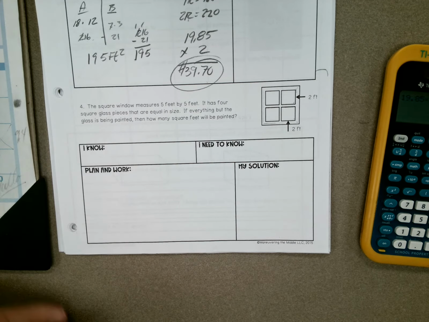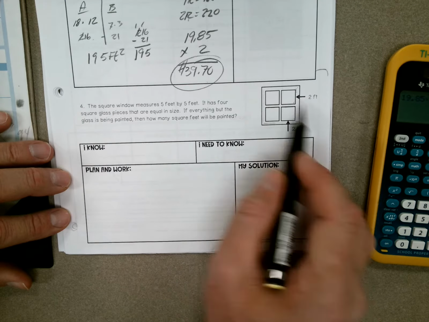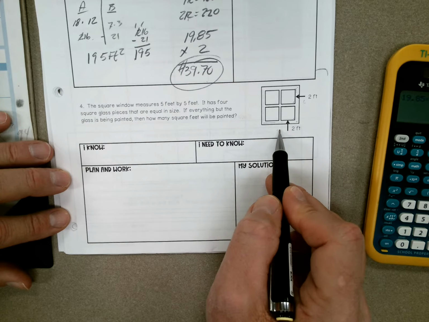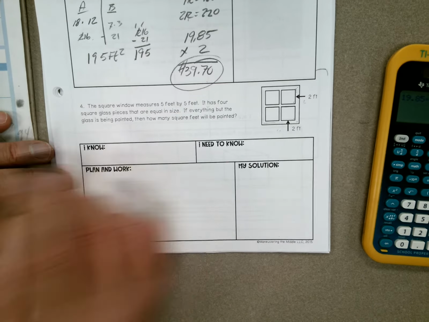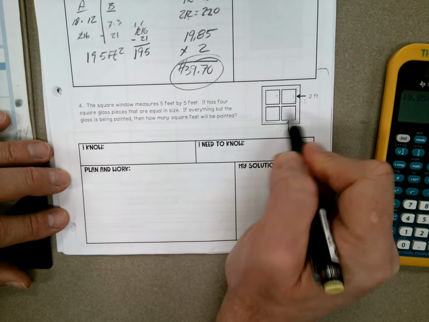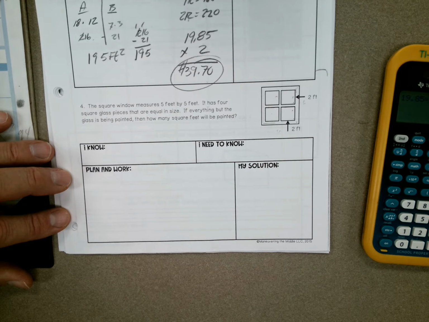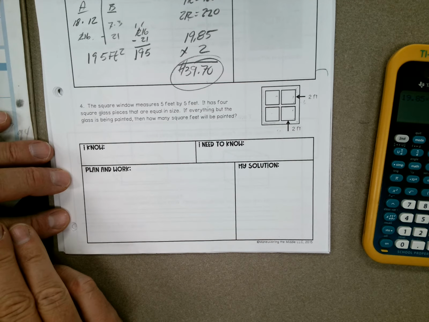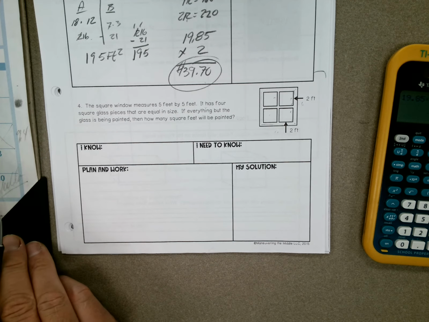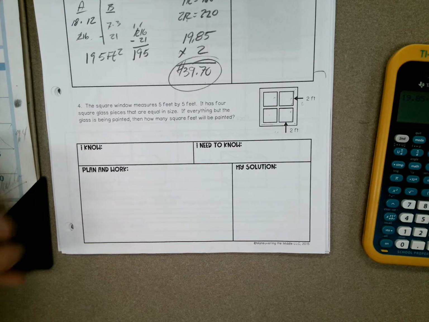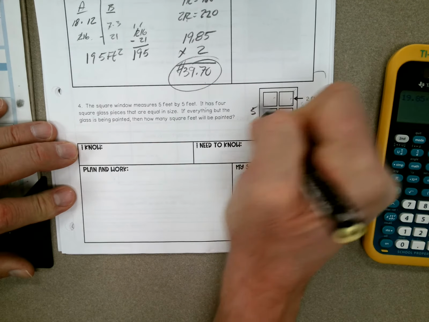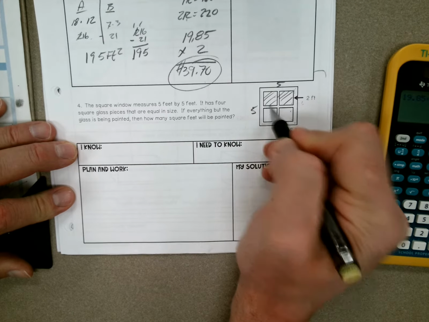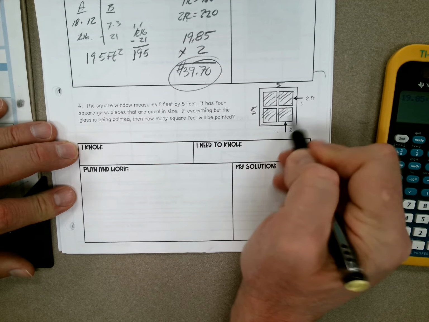Let's go. A square window measures 5 by 5. It has 4 square pieces of glass that are equal size. If everything but the glass is being painted, how many square feet will be painted? Okay, so what do we know? We have a square window. This is 5 by 5. And what we're going to do is take this out, this out, this out, and this out.